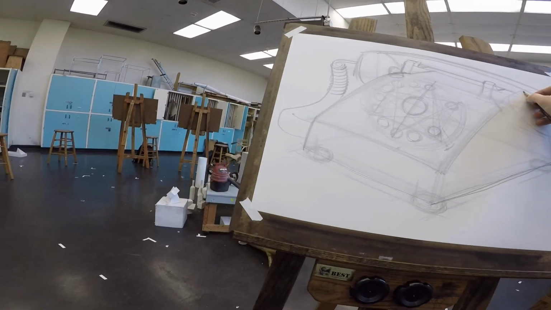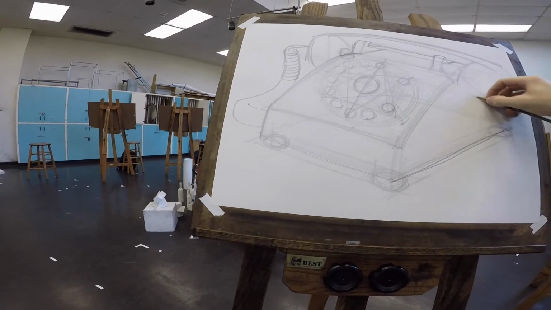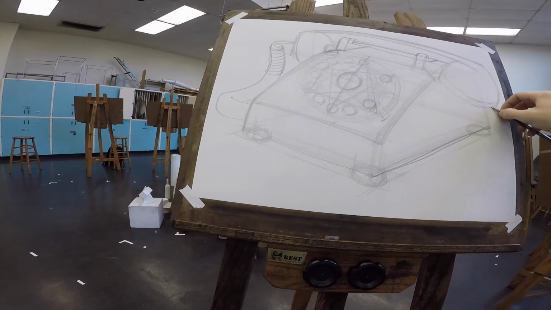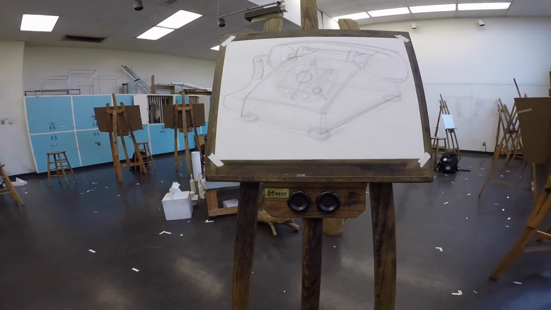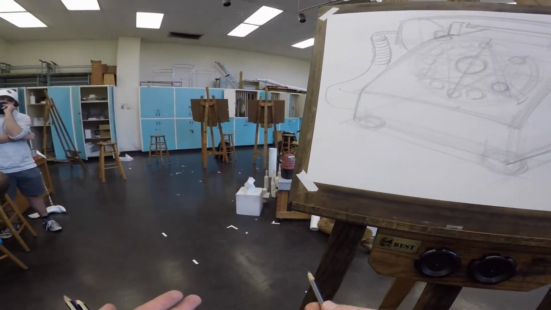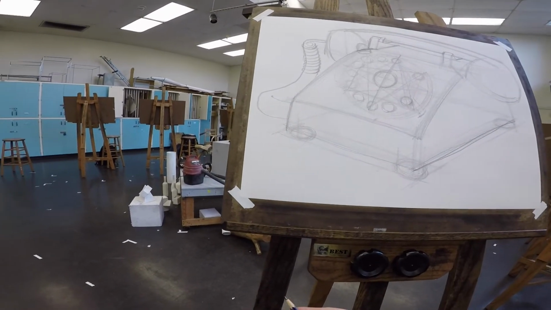So, this needs to come down a little bit further. More like this. Those are the principles involved. And once you get it to the point where you've got it lightly drawn out, then it's time to really work on sharpening the line and making sure that the details are all in there.